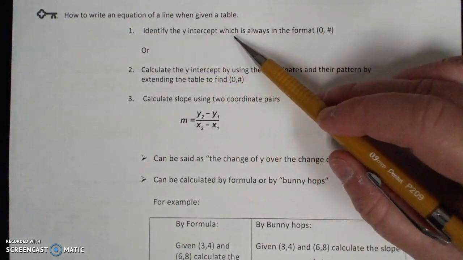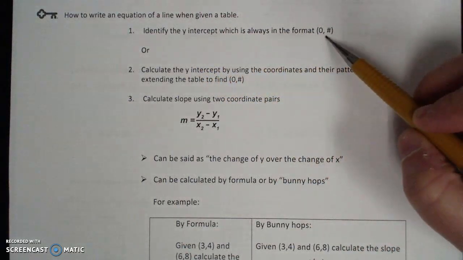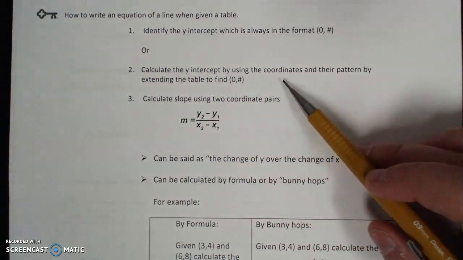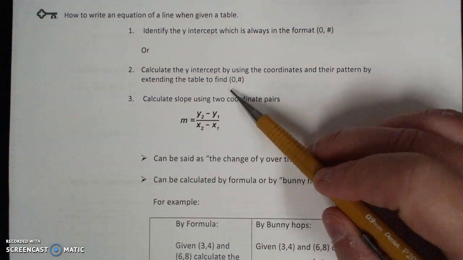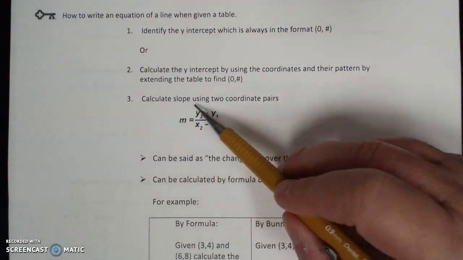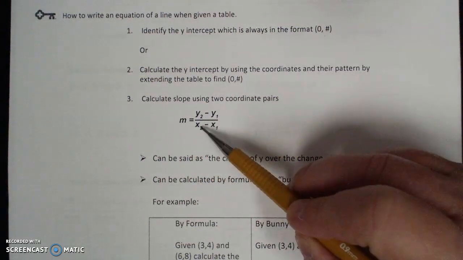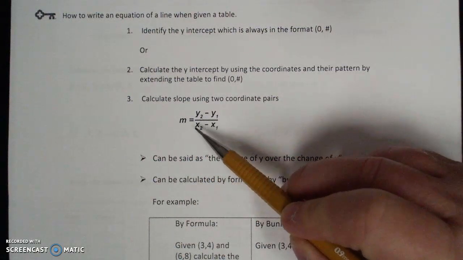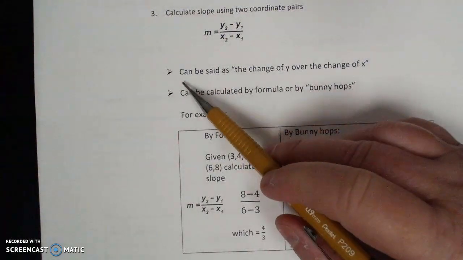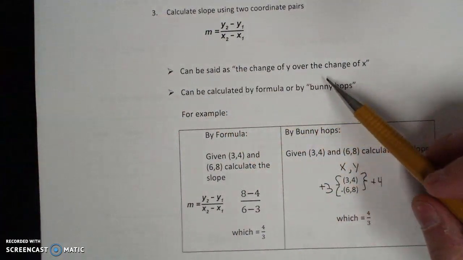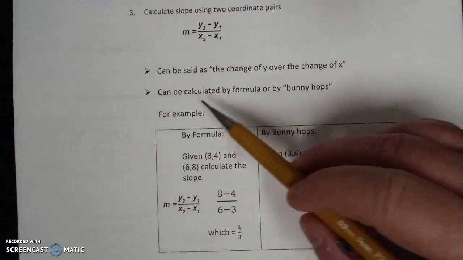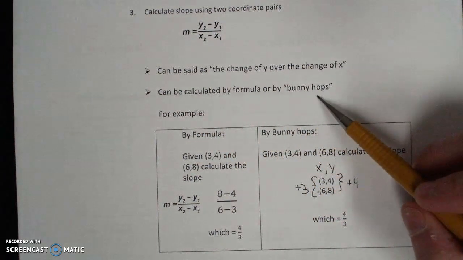Okay, how to write an equation of a line when given a table. You're going to identify the y-intercept, which is always in the format 0, a number, or you're going to calculate the y-intercept by using the coordinates in their pattern by extending the table to find 0 and a number. You can calculate slope by using two coordinate pairs. This is a formula, and I will work through this formula. And then slope can be said as the change of y over the change of x, and we did that in sequences. It can be calculated by formula and bunny hops.